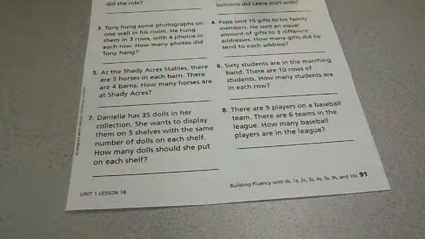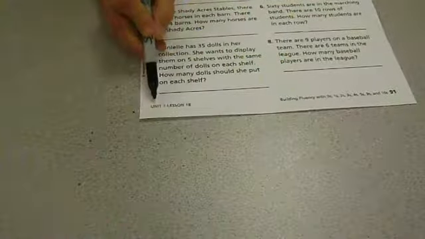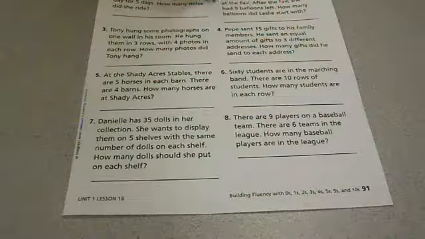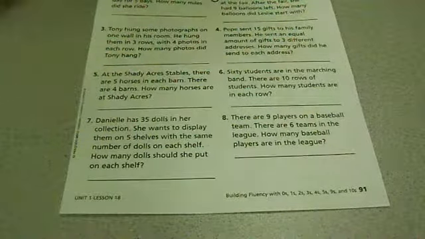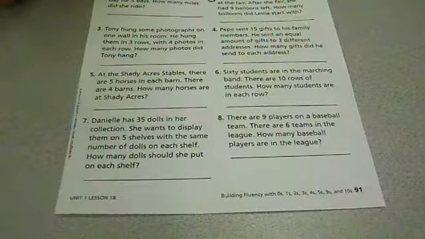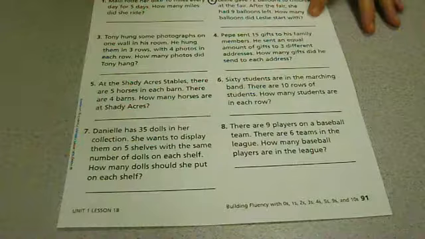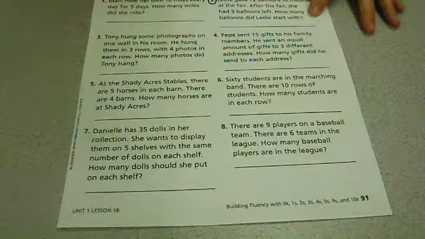For tonight's lesson, we're going to do Unit 1, Lesson 18. Before we even get started, I'm going to cross off or circle number 2, and I'm going to come back to that one at the end. Let's read our directions. Write an equation and solve the problem.